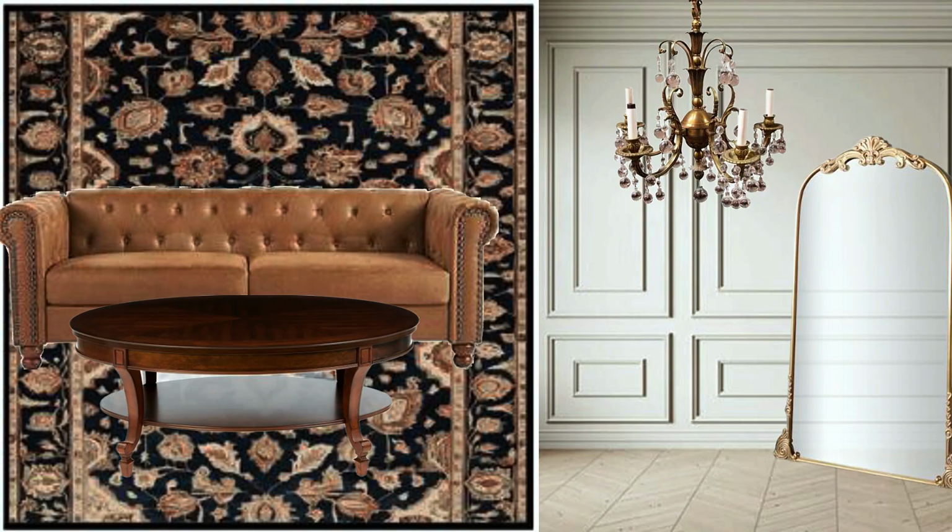When you have all your elements coming together to create the space, your space will be dominated as being very traditional. Now, let's go down the memory lane and picture a living room that is more transitional.